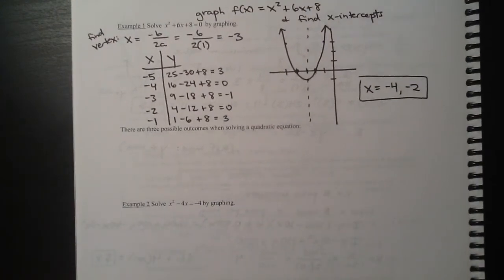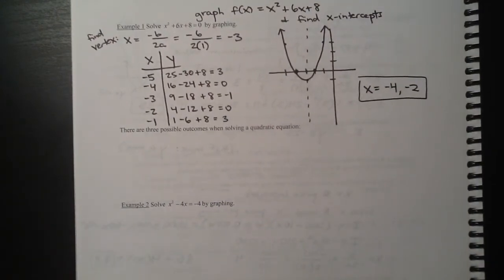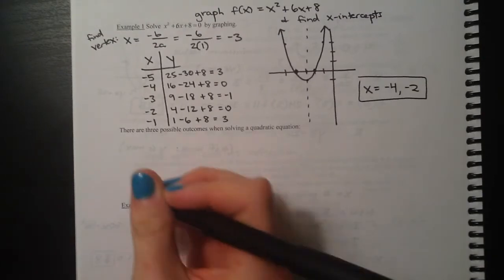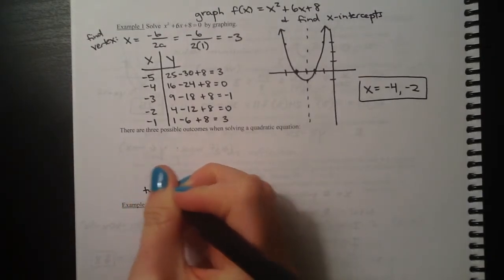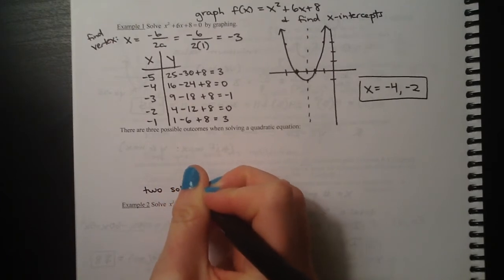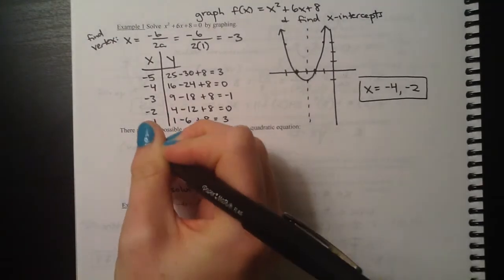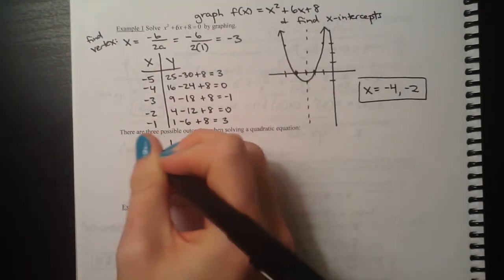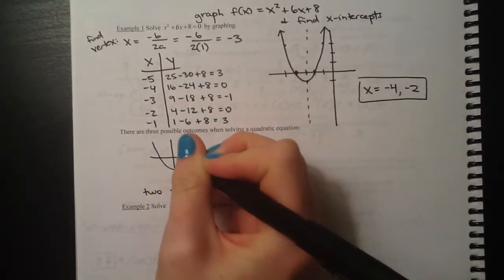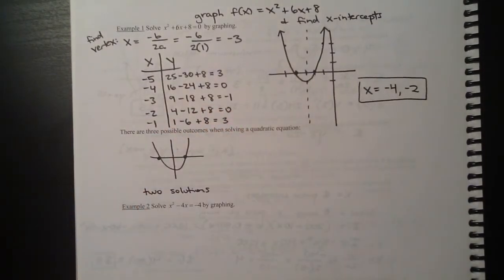Okay, so there are 3 possible outcomes. I just got one of the possible outcomes. So let's pretend, just for this sake, that A is positive, so it opens up. We could have the exact same 3 cases if A opens down. So 3 possible outcomes when solving a quadratic equation. We could have 2 solutions. That's what we just found. And that would look something like this. Like that. So 2 solutions means we've got 2 x-intercepts.